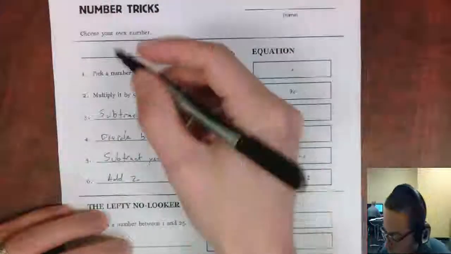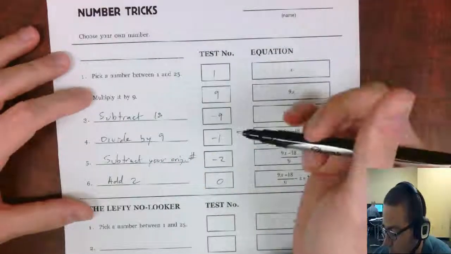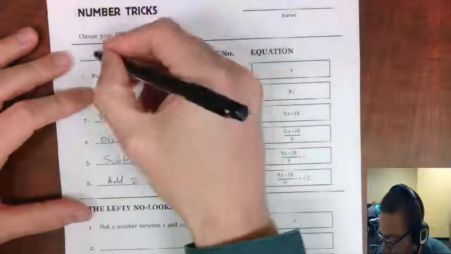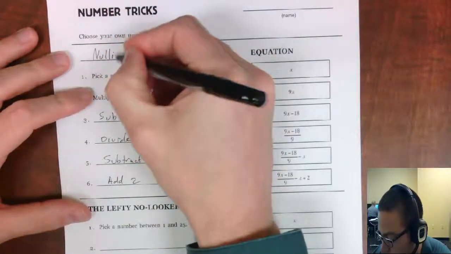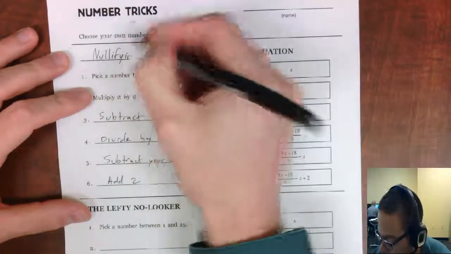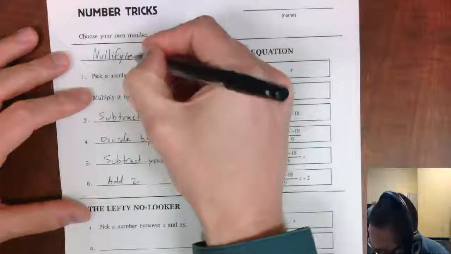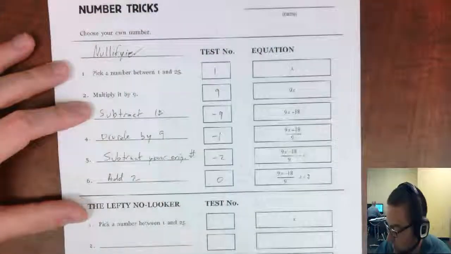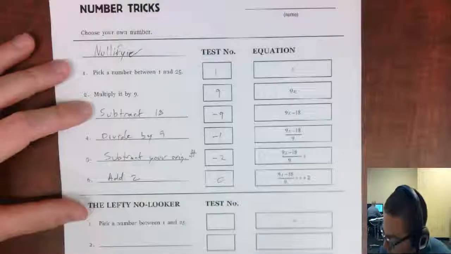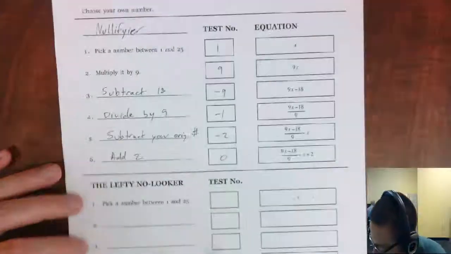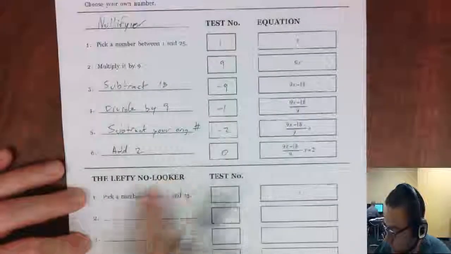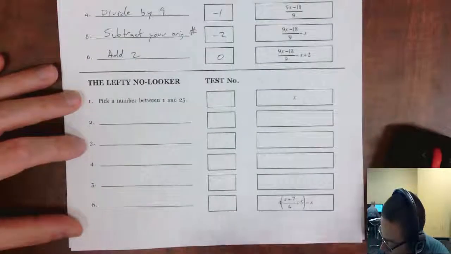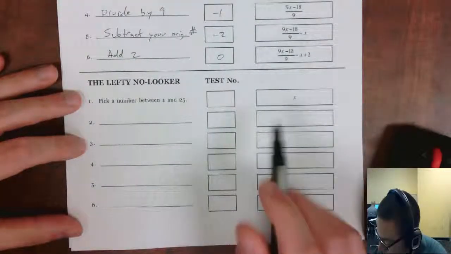Okay, I forgot to mention you can name your magic tricks whatever you want. So maybe this one, I think it comes out to 0, so we'll call it the nullifier. It's a funny name, but you can make up any name you want for these tricks, and this one's called the lefty no looker.